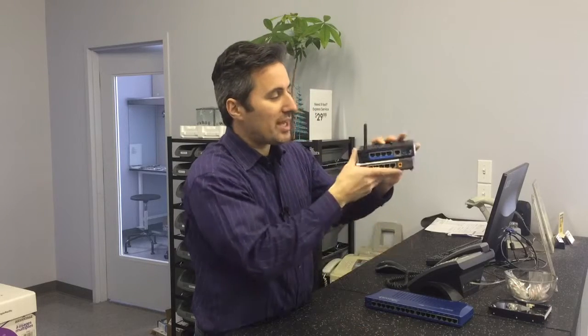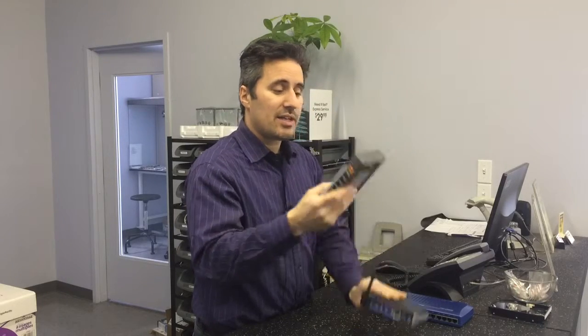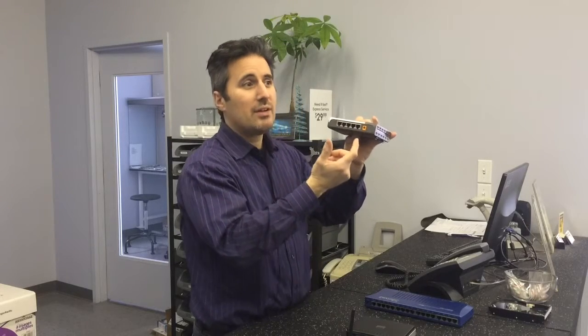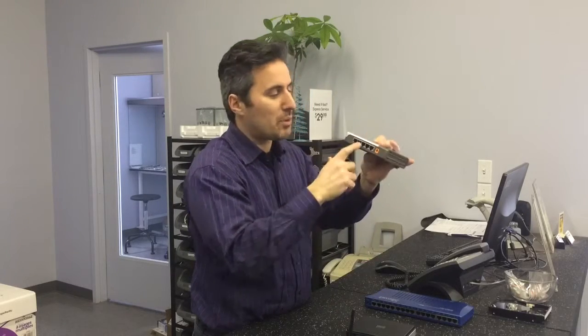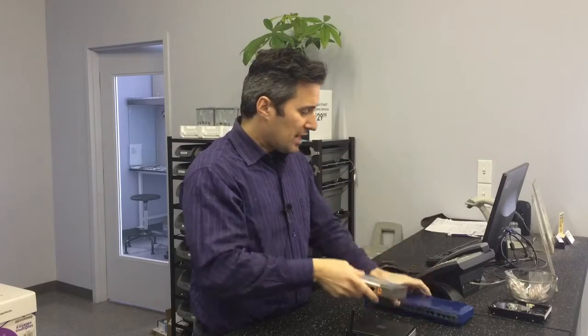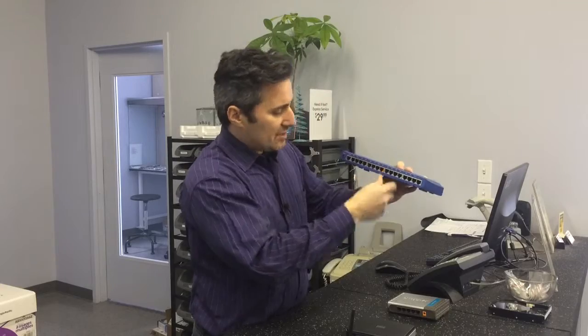If we wanted to go further, we can't use this switch because they call it a 5-port switch. It's actually only 4 ports because there's no uplink port. An uplink port is a port that allows you to feed internet into it without sucking up one of the actual ports for a computer. They're called LAN ports. And this is a 16-port switch.